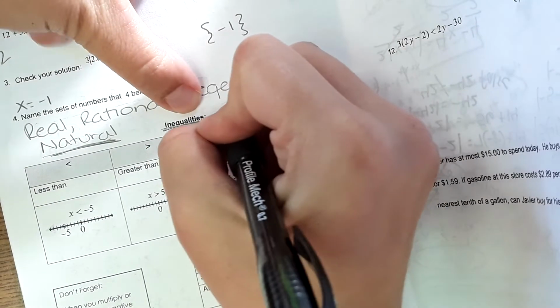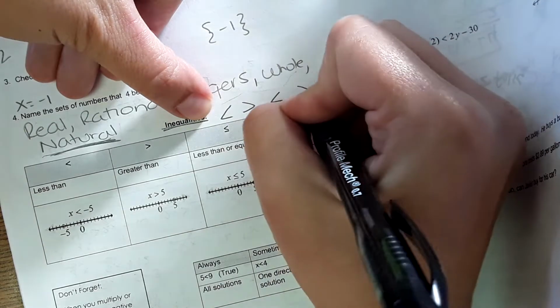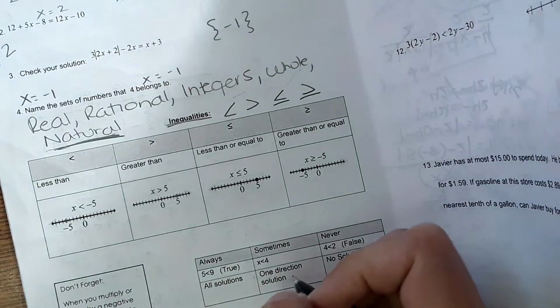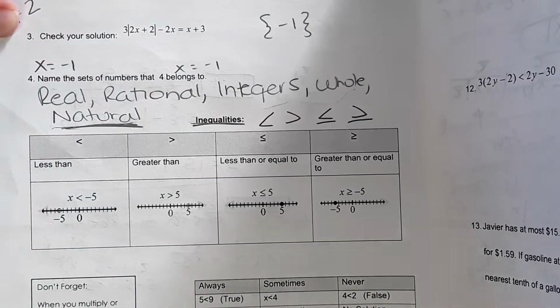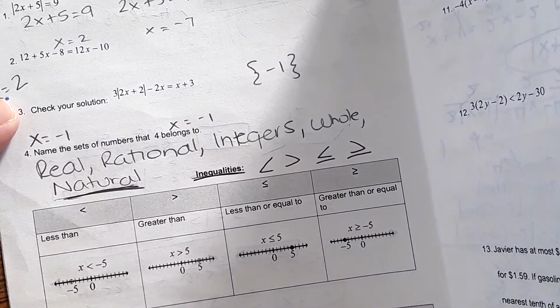Inequalities. Inequalities are that like less than, greater than symbol. You also have less than or equal to or greater than or equal to. Look familiar, I hope? Inequalities, yes. Let me get a highlighter as well.